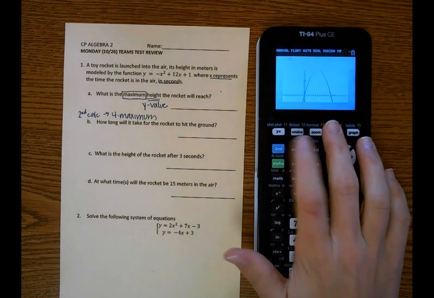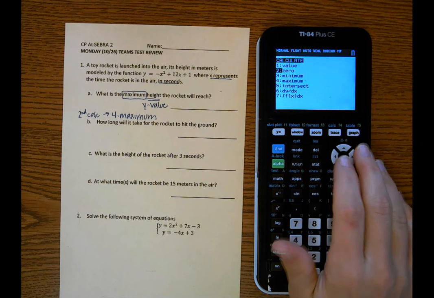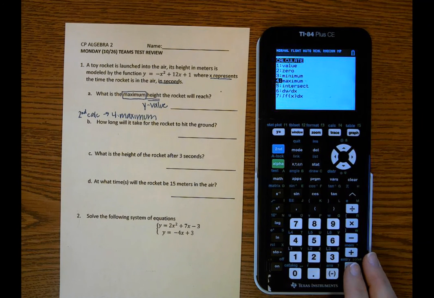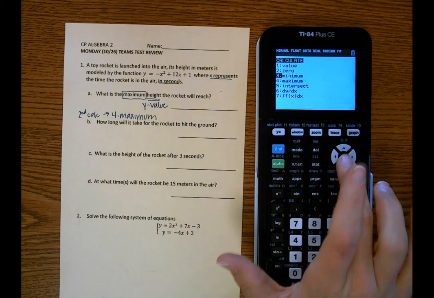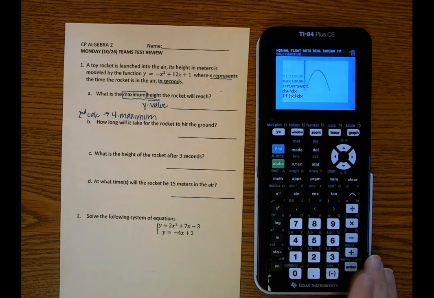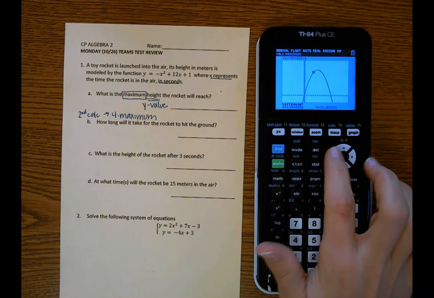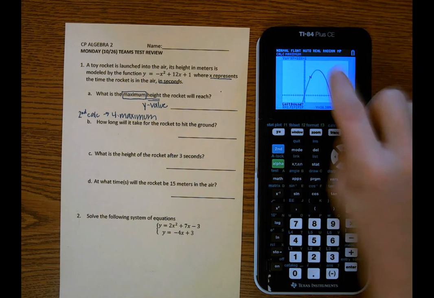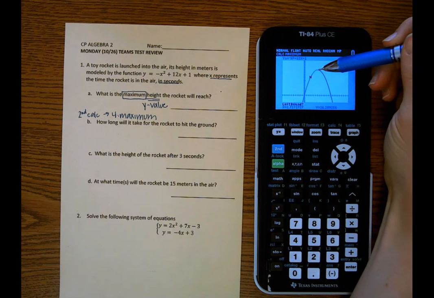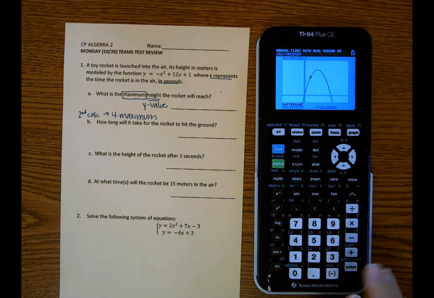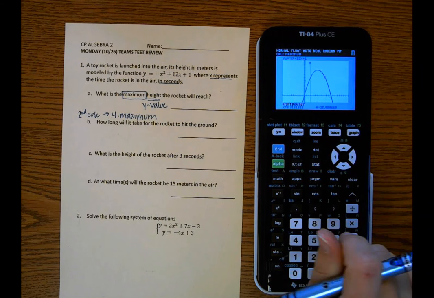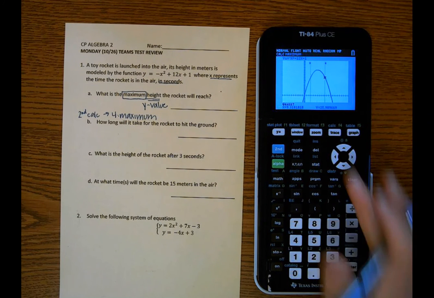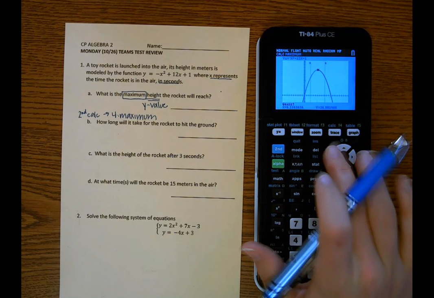So I go second calc. I go down to number 4, which is maximum. Then it says left bound, so I'm going to arrow so that I'm to the left. If this point here is my maximum, I need to be to the left of it first. So then I hit enter. Then it asks right bound, so I'm going to pass it so that I'm on the right side of it and hit enter. Then I'm going to guess by getting as close to the top of it as possible.